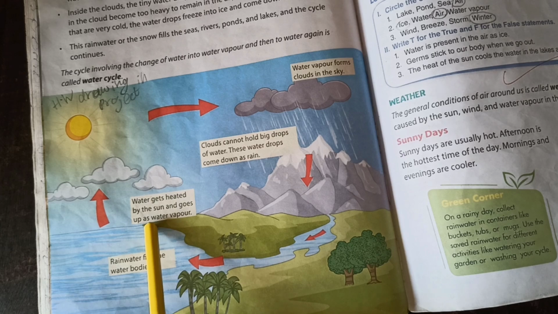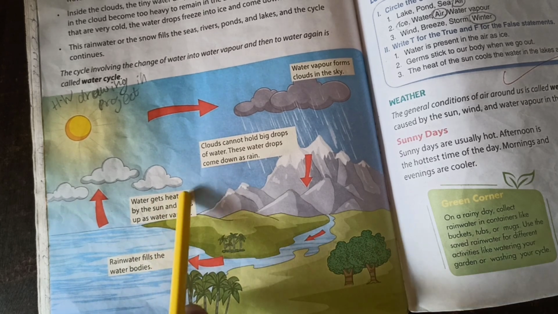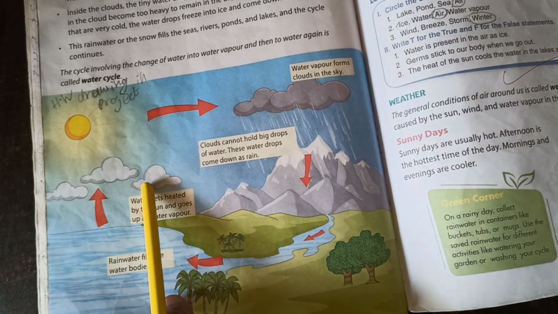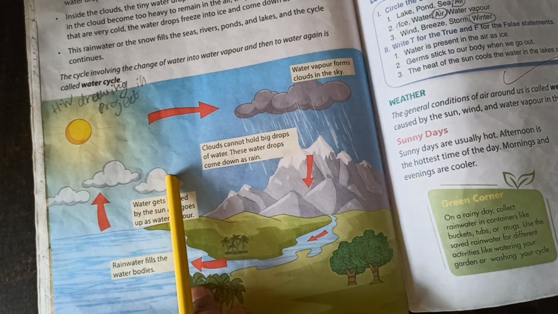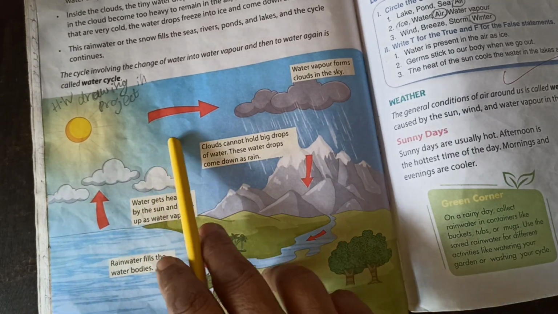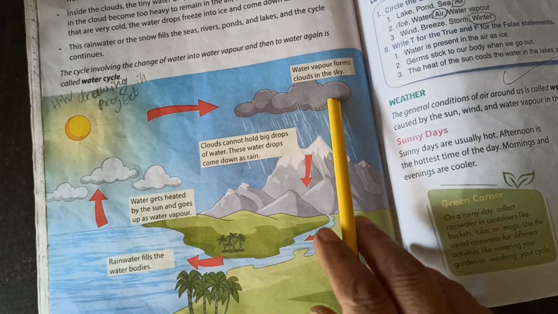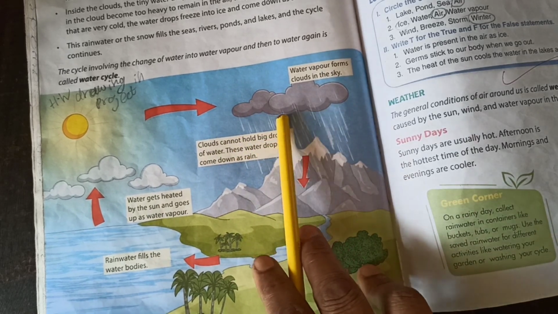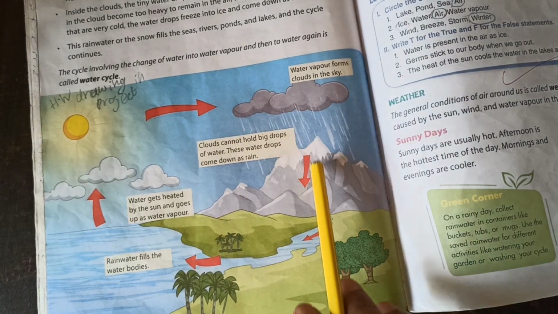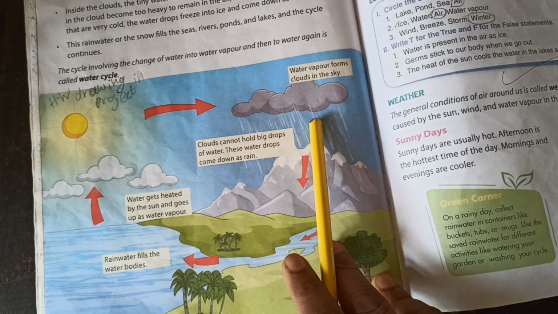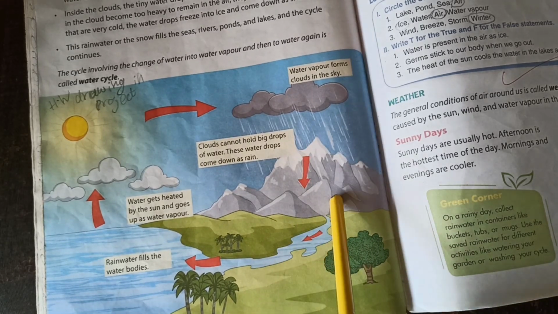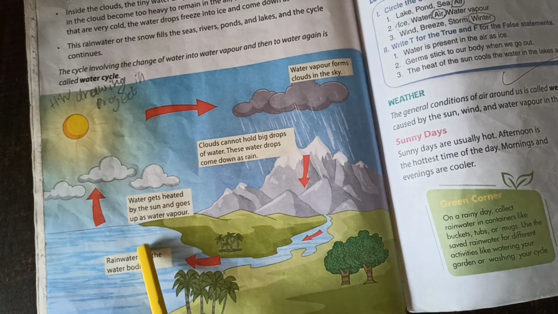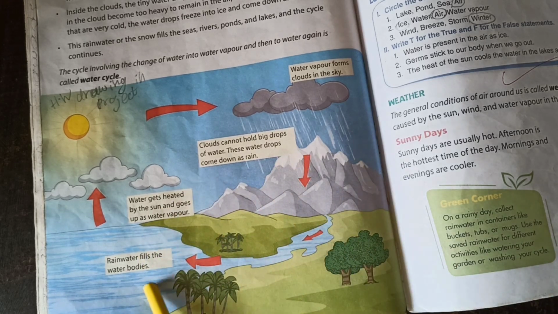Water gets heated by the sun and goes up as water vapor, becomes small droplets, and small particles make big clouds, and it's very heavy. Okay, then clouds cannot hold big drops of water. These water drops come down as rain, and the cycle continues again with water vapor.